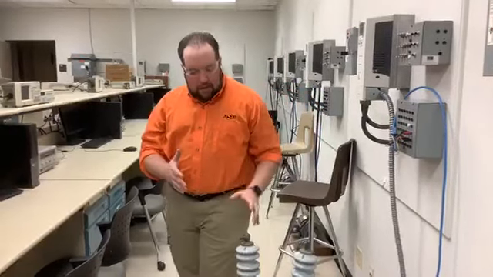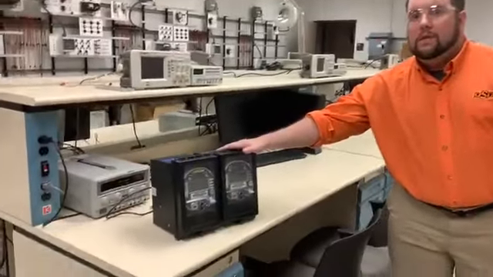So this will step down the electric into your house to 240 volts. And some of your appliances use 120 volts. But how much do you use? How do you know how much you're using throughout the day? This is what we use right here.